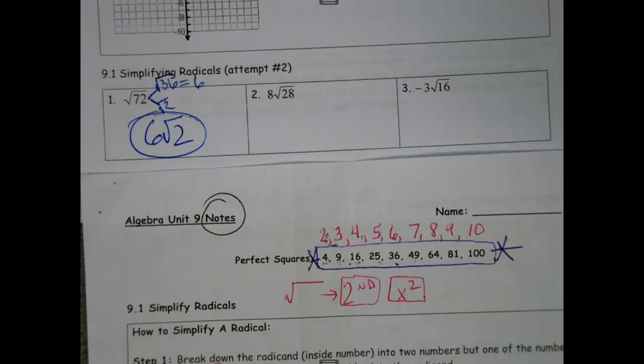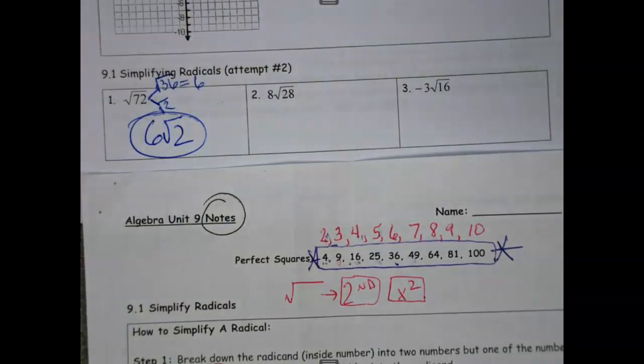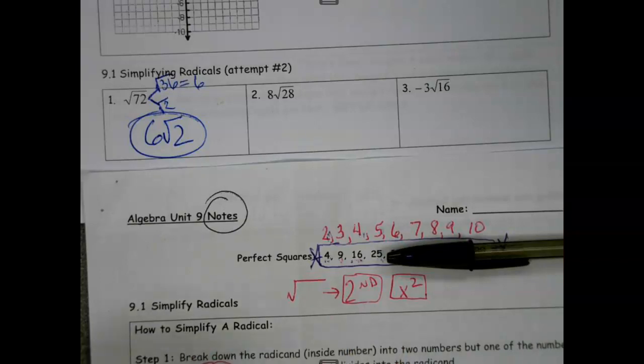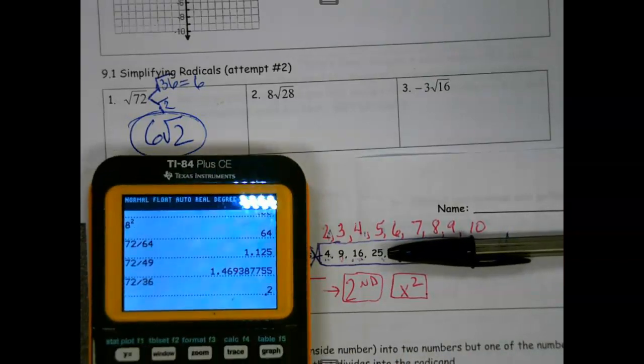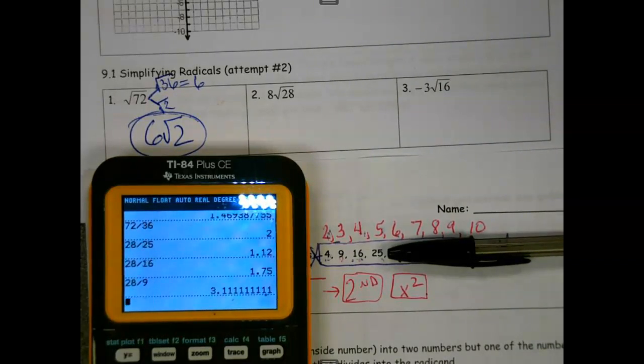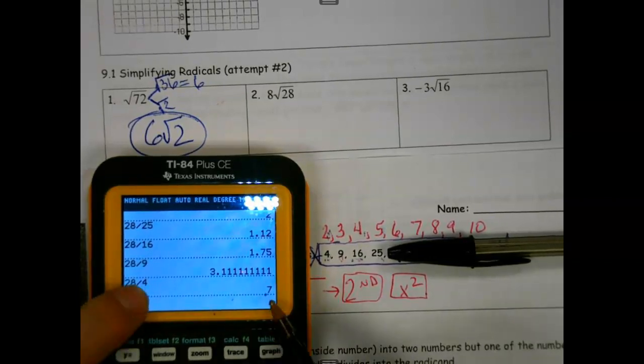So for the next one, I'm going to do the same thing. I'm going to ignore the 8 for the moment. Cover up those numbers that are greater than 28 and start dividing them in until, hopefully, maybe I find one that goes. 4 and 7.